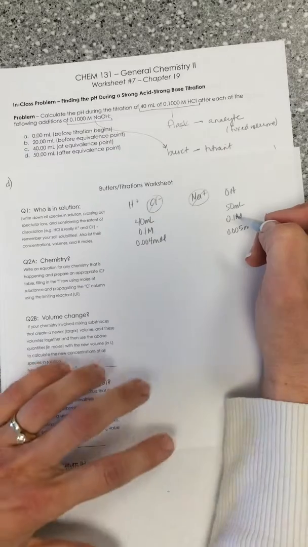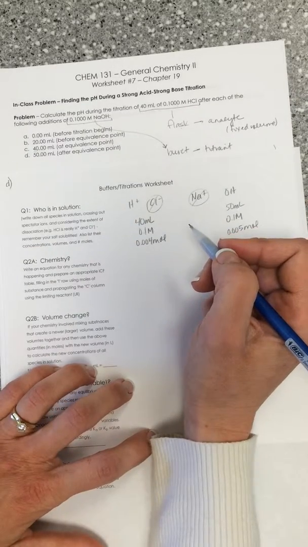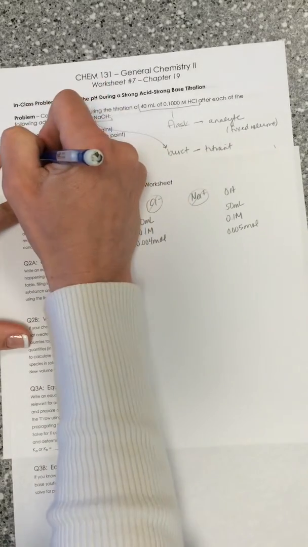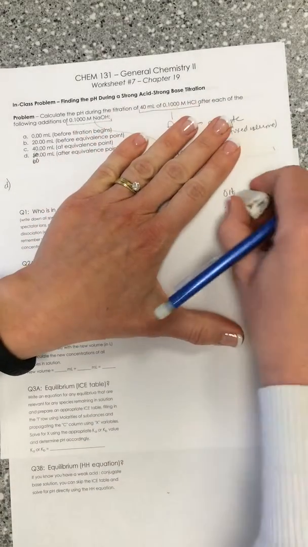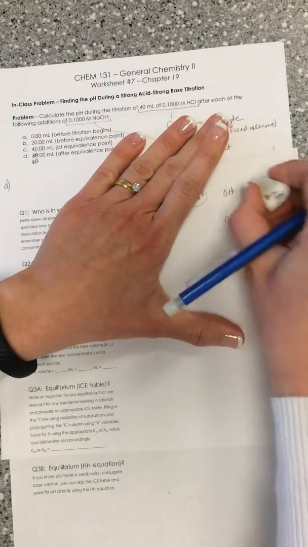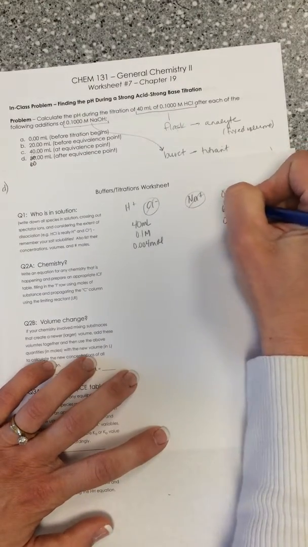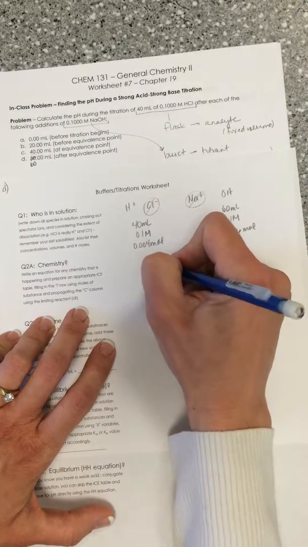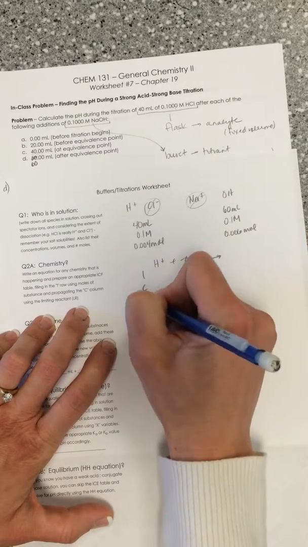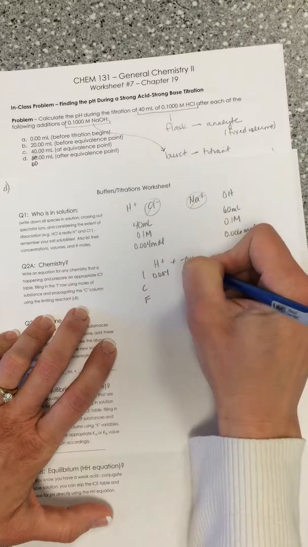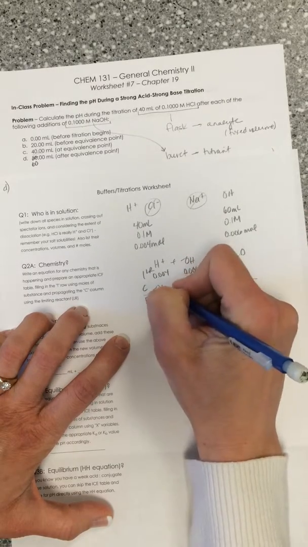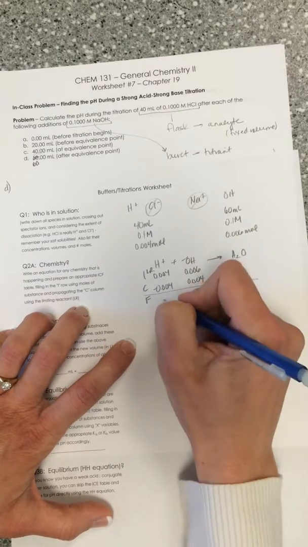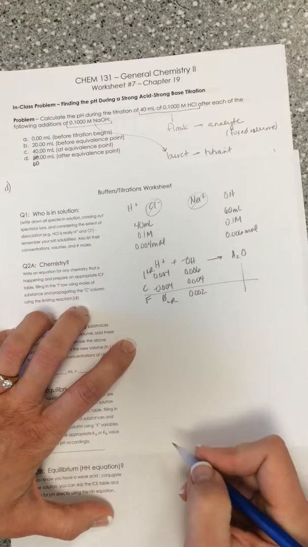I have 60 on my sheet, so I'm going to change that. I have 60 that we worked through in class. So let me go ahead and change this so it matches what we did in class. 60 milliliters, 0.006 moles. The chemistry for strong acid, strong base titration is always just this. Now what was in our flask is our limiting reagent. That is going to run out first. And what we added from our burette is going to be what's left over.